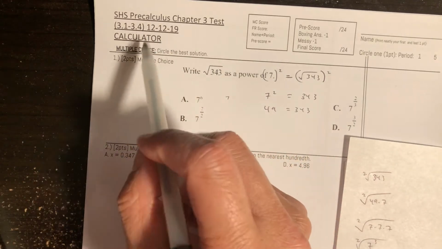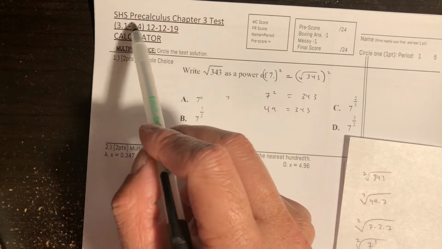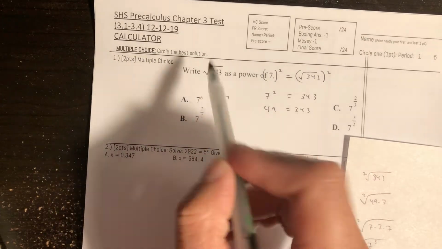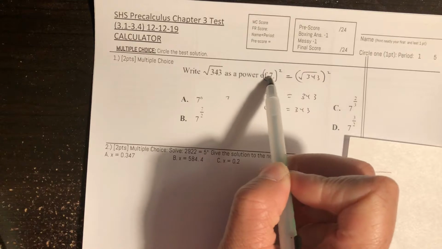All right, here is Mr. N going over the Precalculus Chapter 3 test taken on December 12th, 2019, multiple choice, right? Square root of 343 is a power of 7.